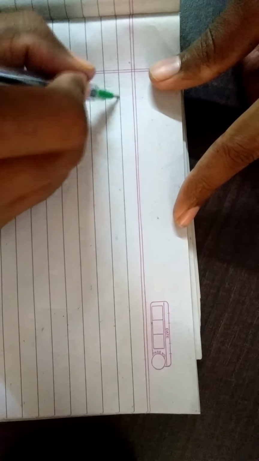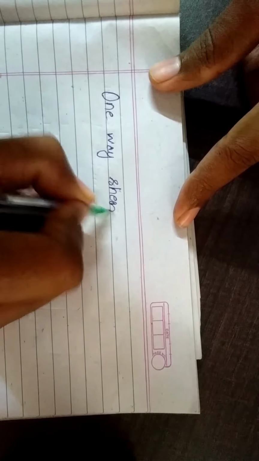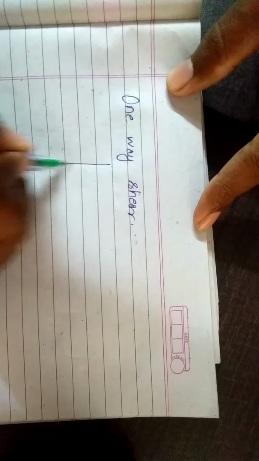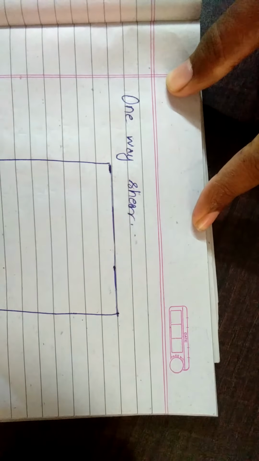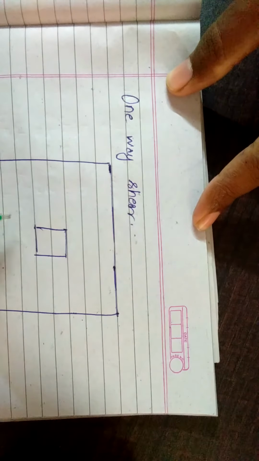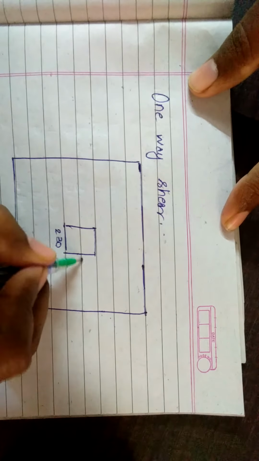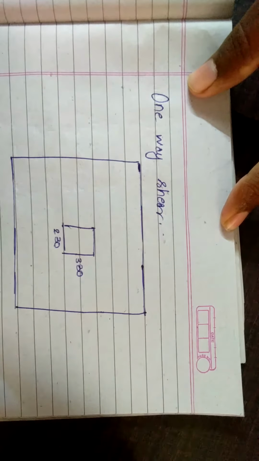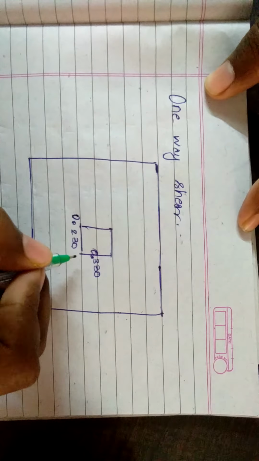Firstly, we will start with the one-way shear. In the one-way shear, first we will draw a diagram. This is 230, this is 330, that is 0.23 and 0.33.